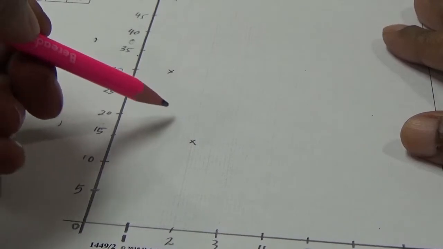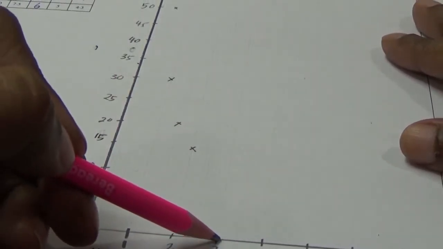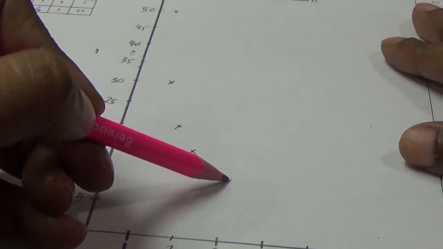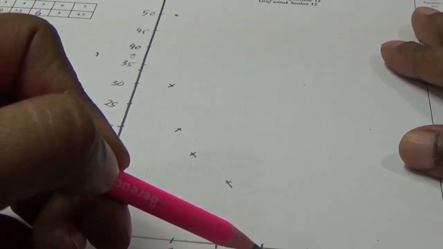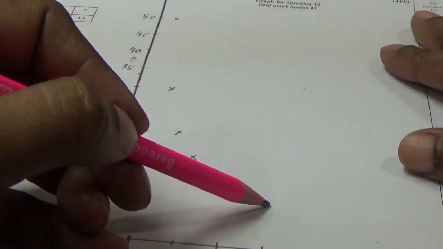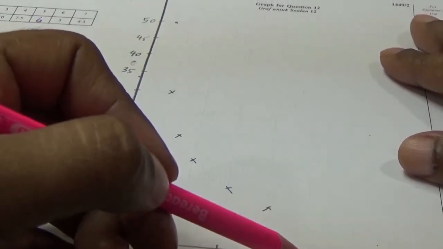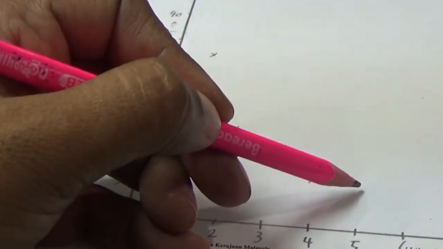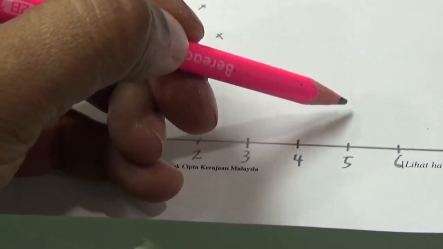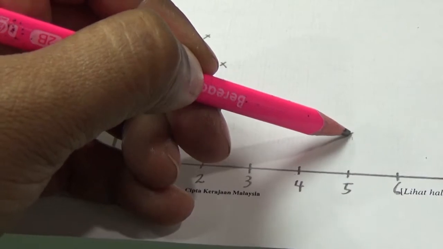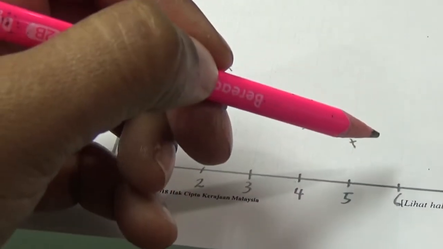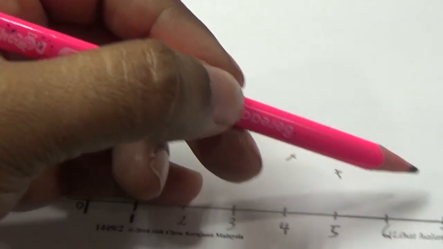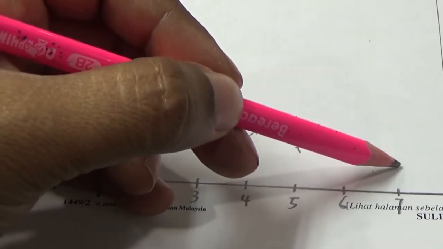When x is 1.5, y is 20. And when x is 3, y is 10. When x is 4, y is 7.5. And when x is 5, y is 6. And when x is 7, y is 4.3.